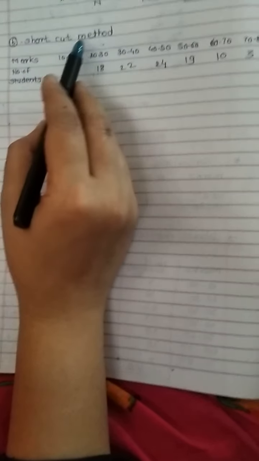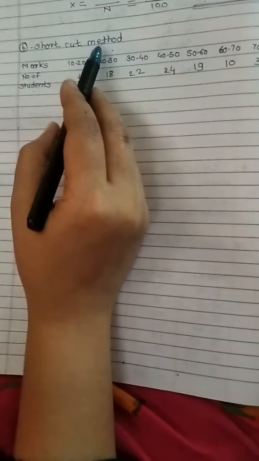Shortcut method for the calculation of mean when the grouped data is given. We will go with the same problem as in the previous video. The marks are given, the classes of marks are between 10 to 20, 20 to 30, 30 to 40, and so on up to 70 to 80. And the number of students are also given.